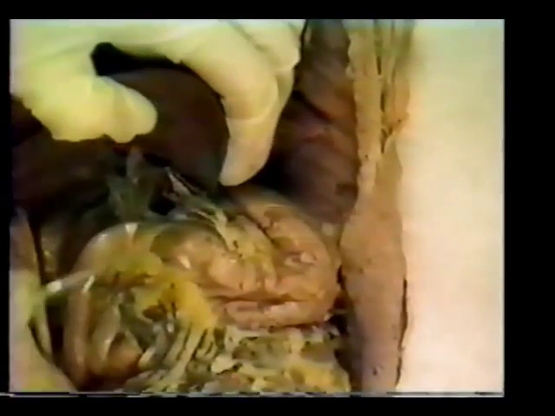The lesser omentum connects to the lesser curvature of the stomach, and the greater omentum connects to the greater curvature of the stomach. We pulled some of the lesser omentum aside in order to be able to see the caudate lobe just a little bit earlier. Now, there are two other parts associated with the stomach. There is a cardiac region, and there is a pyloric region.